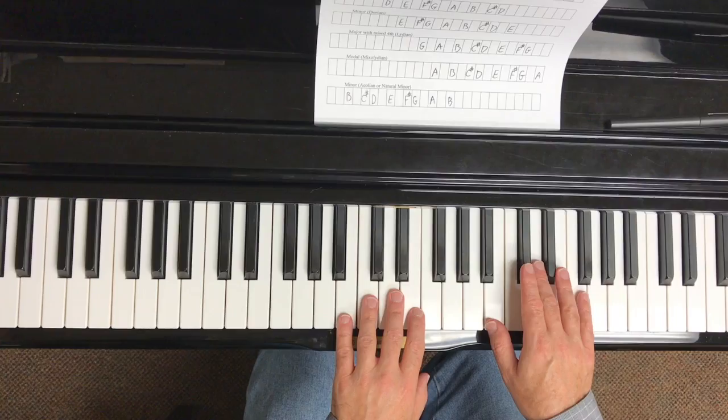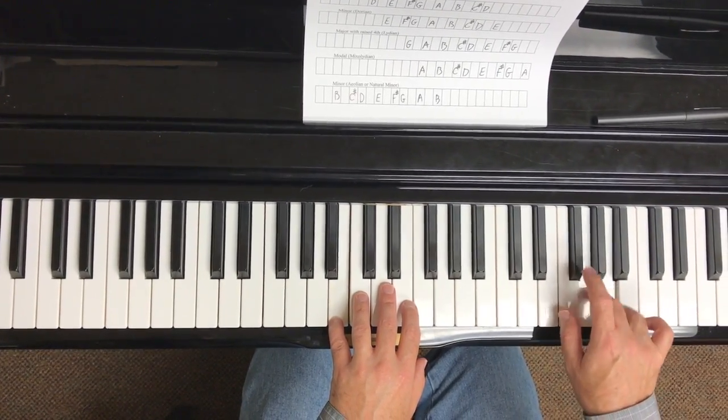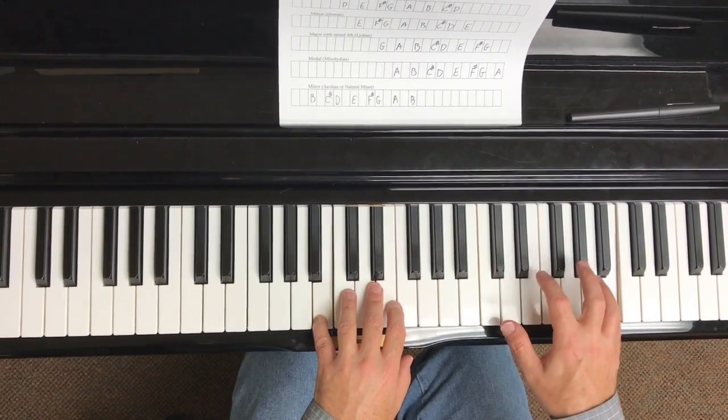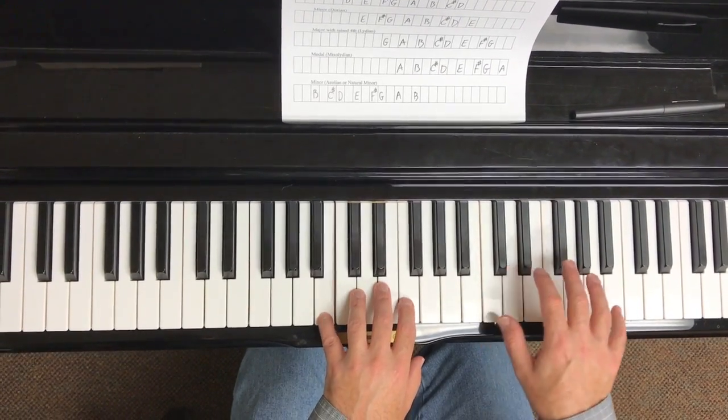Finally, the B minor Aeolian. So. Let's see if I can do this. I've never played this one in this key before. Here we go.